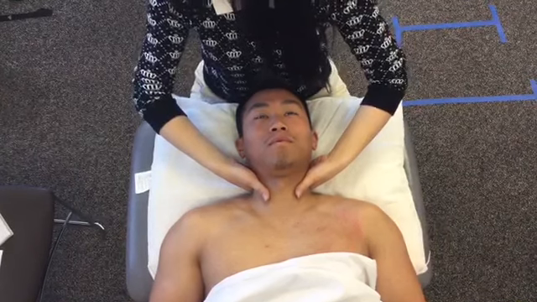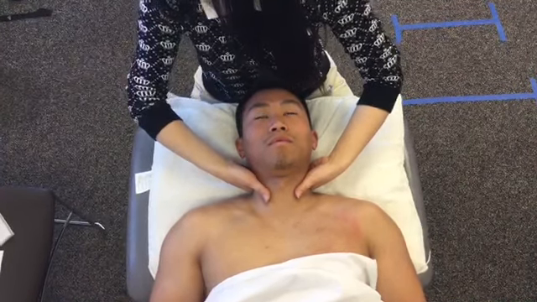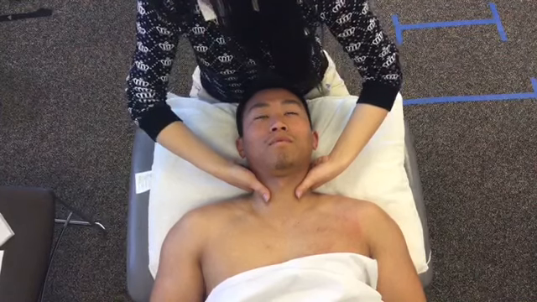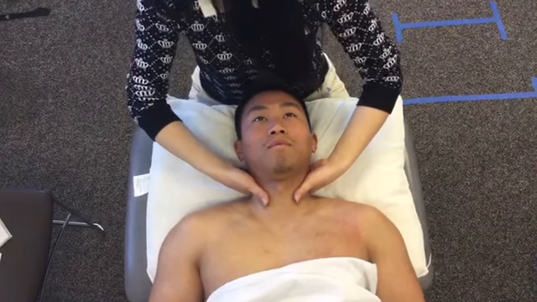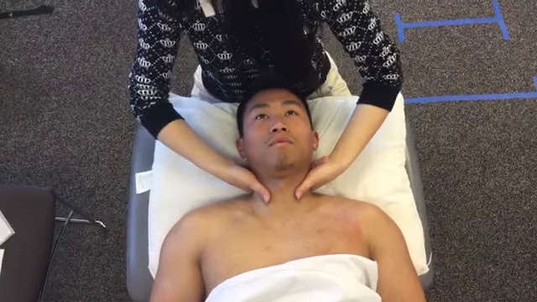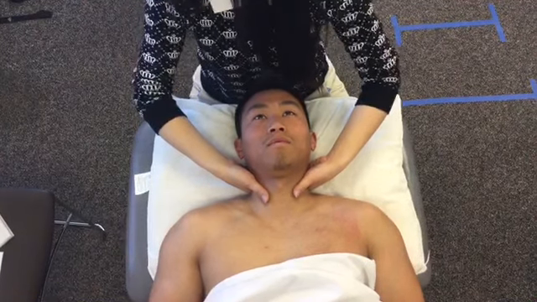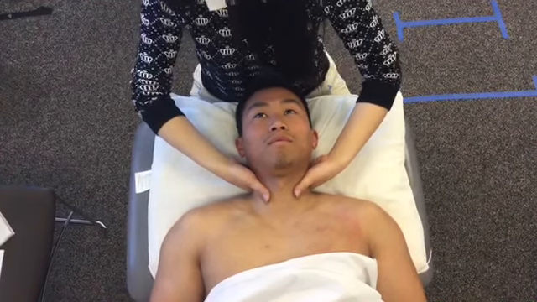Okay, I'm feeling the opening on the contralateral side and closing on the ipsilateral side. I'm also feeling a downward gliding of his facet joint to see if there's any restrictions. For his neck, I think his neck is pretty good.